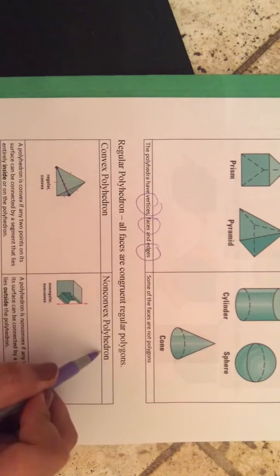A non-convex polyhedron is one where any two points on its surface can be connected by a segment that lies outside. So these 2 points, and they lie outside, then that's going to be a non-convex polyhedron.